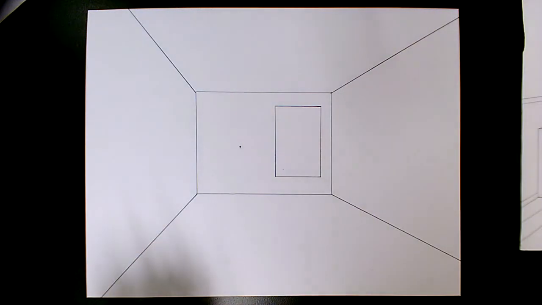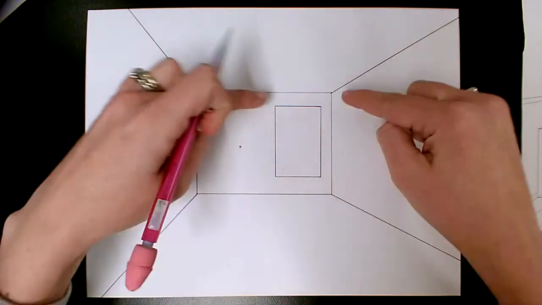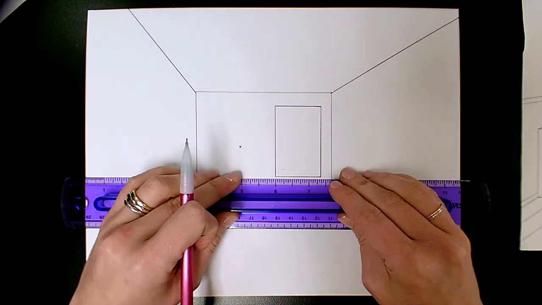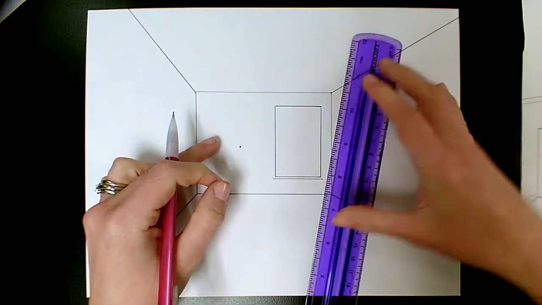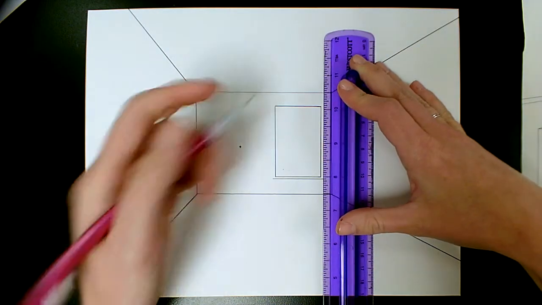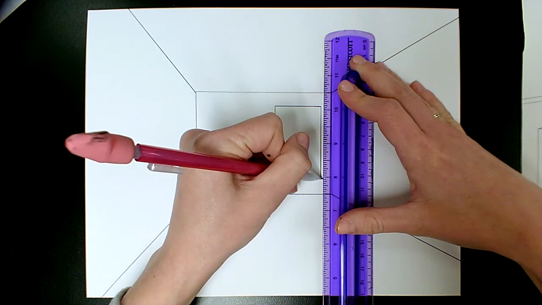Like that. Now, we can get a little bit fancier. We can add a few more details. We can add some molding around the window. I can create a little border to have some molding and make it just a little bit wider.